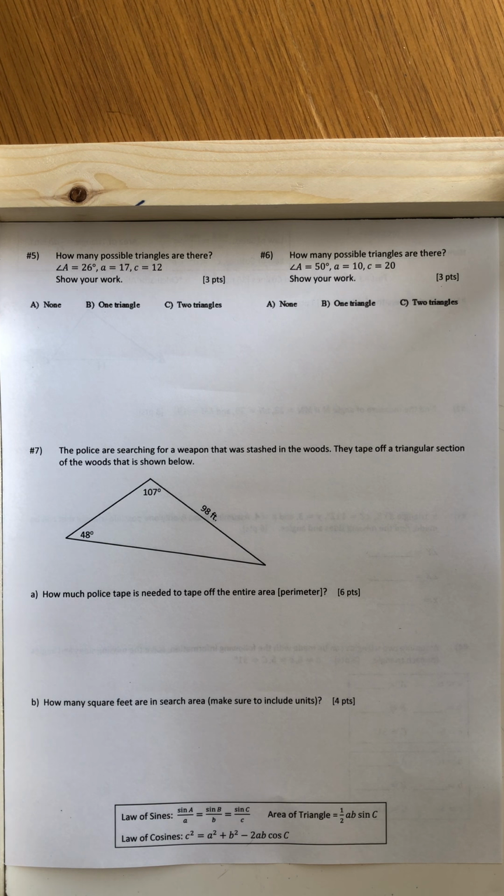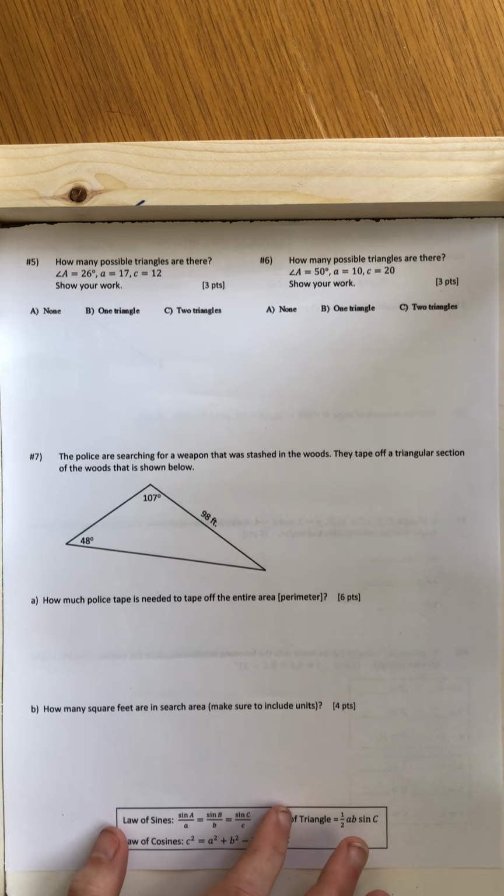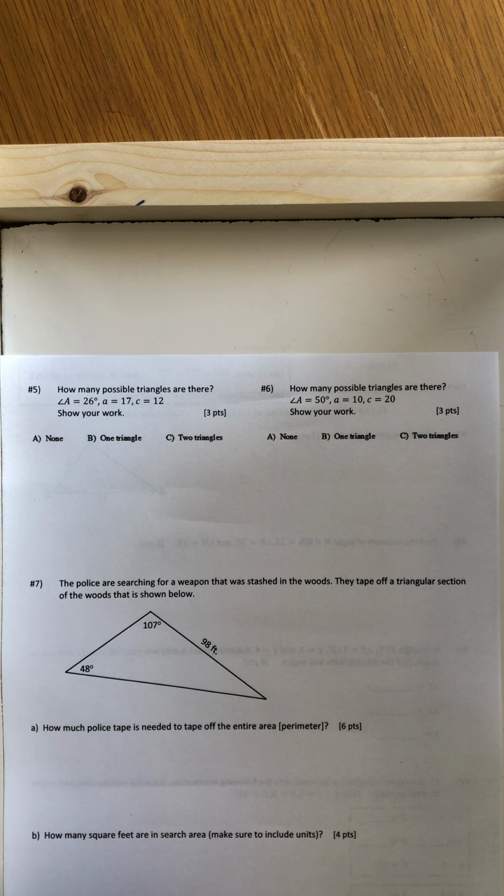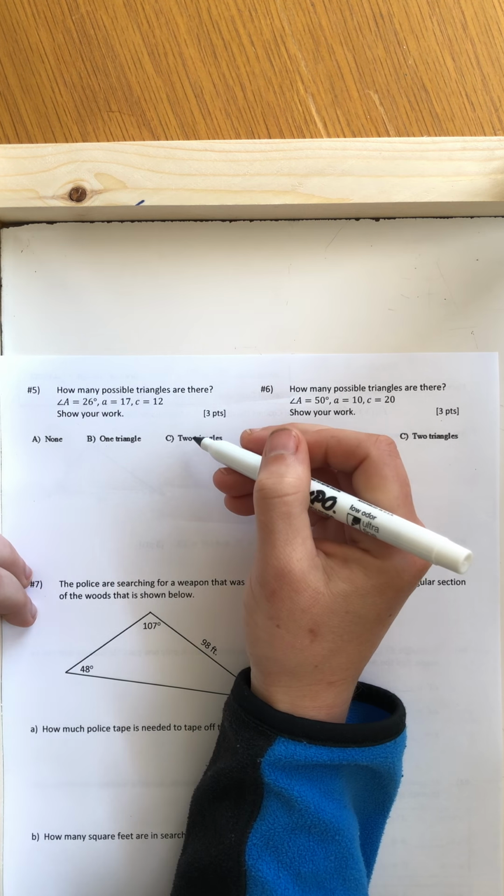This video is for test number 3, version 1. It's the back, so it's problems 5 through 7. Number 5 is just asking us how many possible triangles are there. And there's multiple ways to do this problem.